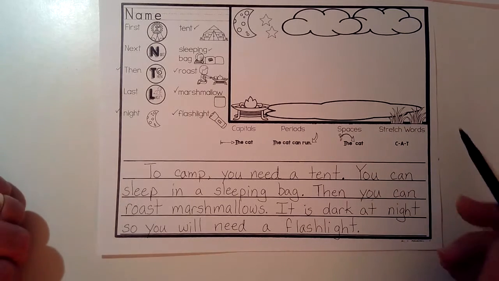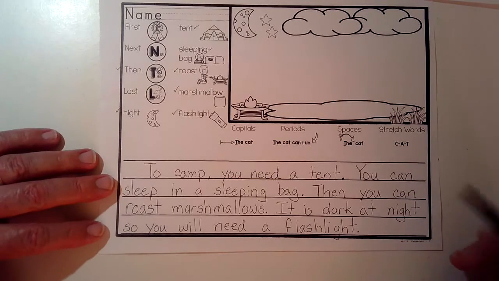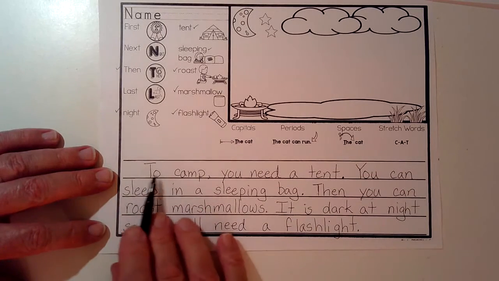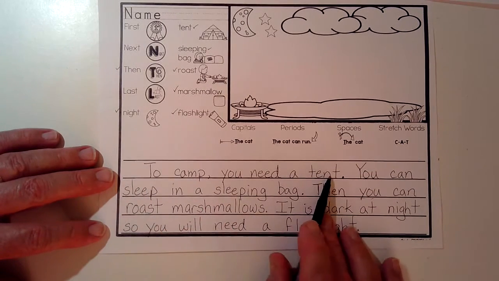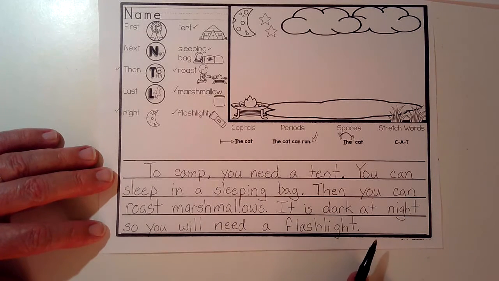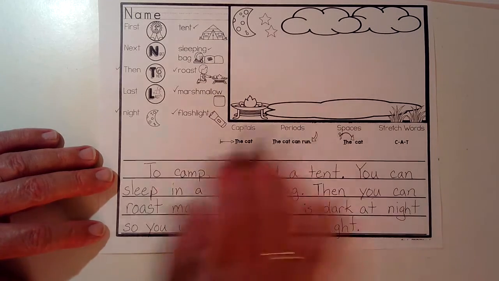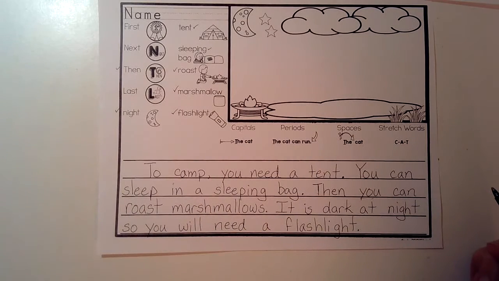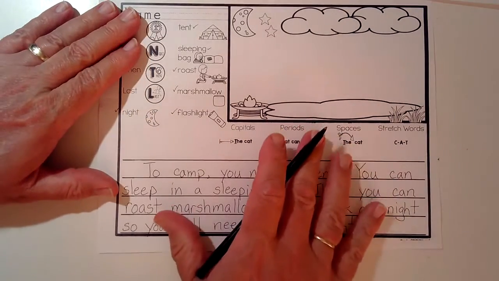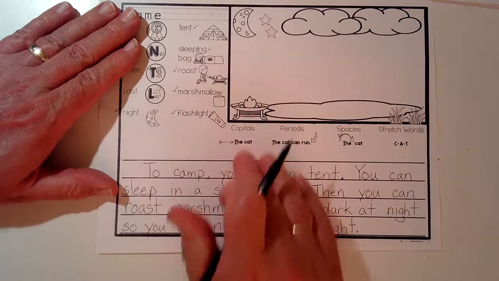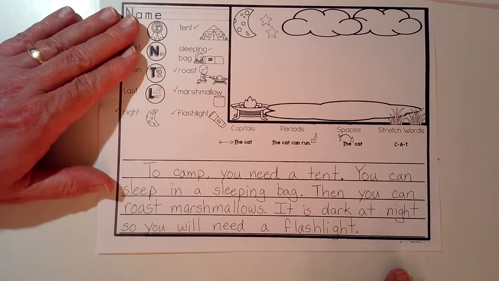In the classroom, I might ask, can we write about princesses? Well, that wouldn't fit with all of these sentences. This is about camping, tent, sleeping bag, marshmallows, roasting, flashlight at night. All of these things have to do with camping. So I wouldn't want to talk about princesses or race cars or something that didn't go with these sentences. We need to only talk about one idea on each page where we're writing about something.